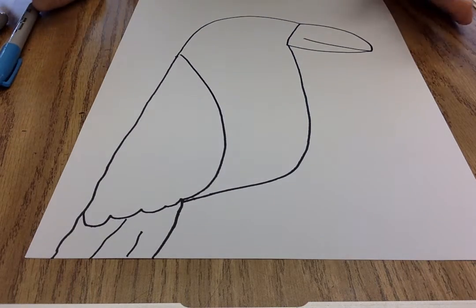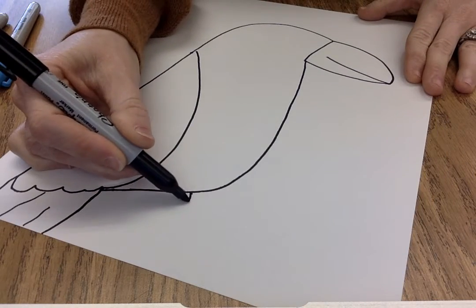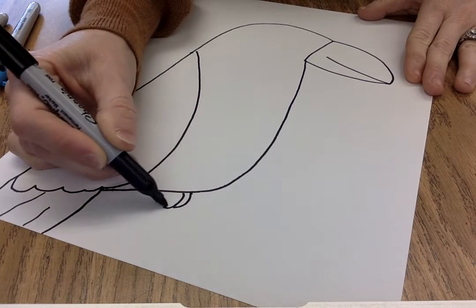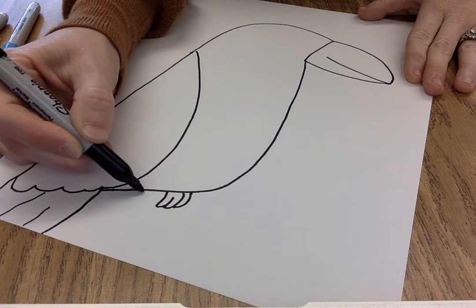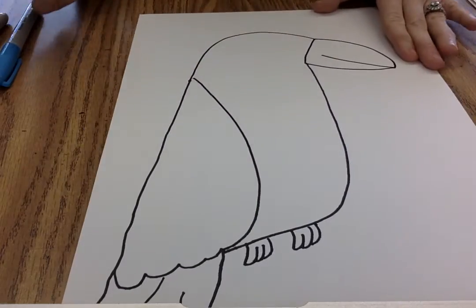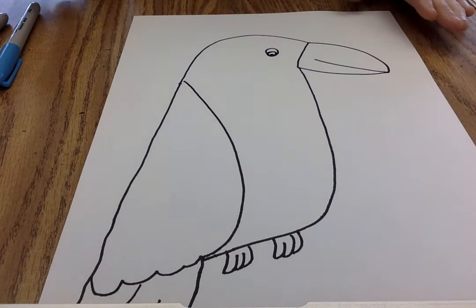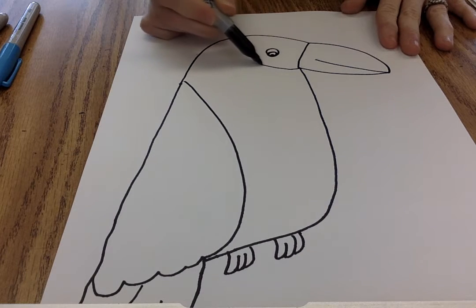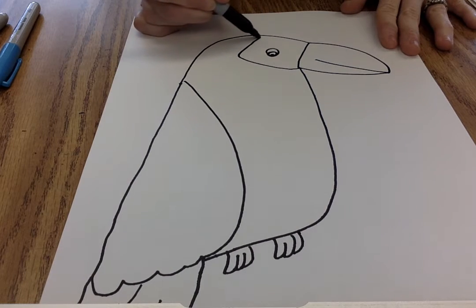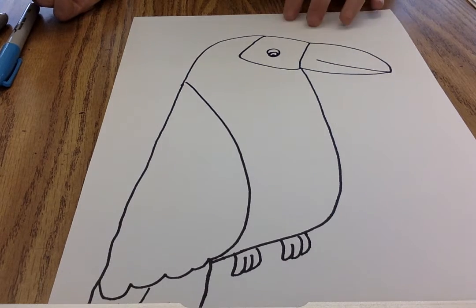All right, so now, I'm going to make his little curved feet. So 1, 2, 3. Okay, so now I'm going to do his eye, and we're just going to have one eye on there because he's looking at us from the side. And then I'm going to make this part for a detail of his face because some birds have that. Now, my bird is pretty much done.